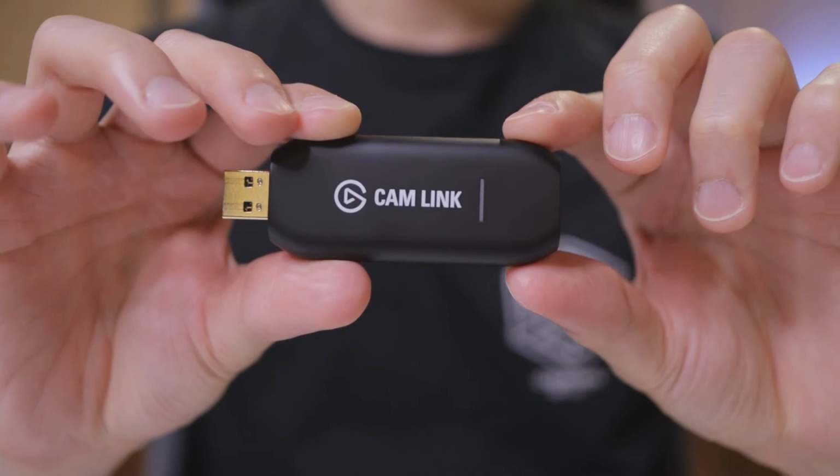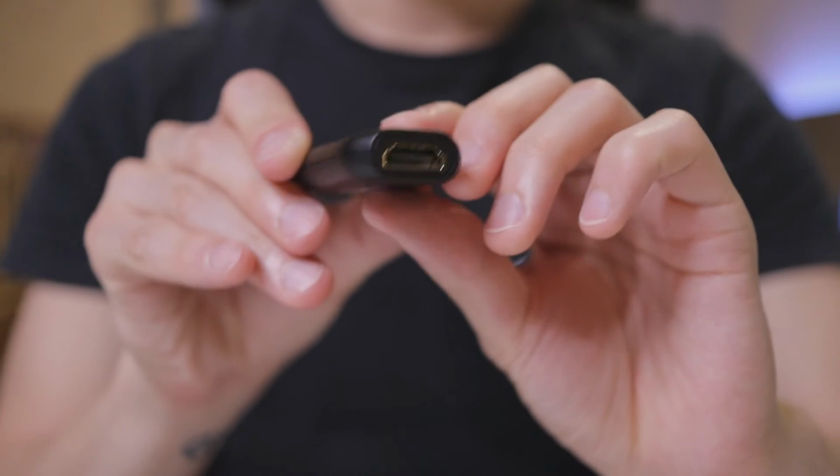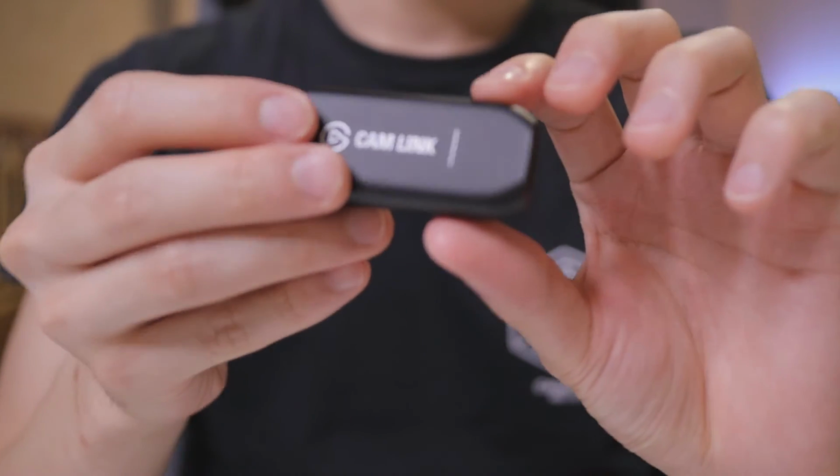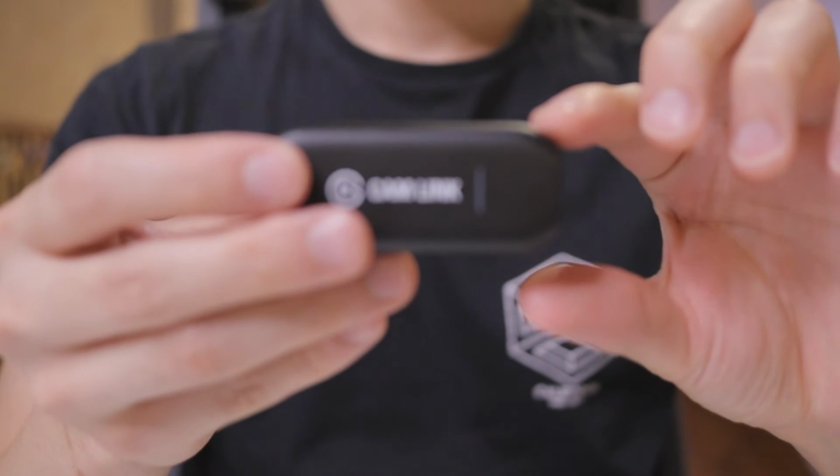Now to capture the clean HDMI output coming out from the Canon M200, I'm actually using an Elgato Cam Link 4K for that. I know I have another video featuring this cheap Chinese knockoff HDMI capture card, and that thing is a great value, but for my other video purposes, it kind of had a little bit too much compression in the video, so I didn't really like it. So I just switched back to the Cam Link.